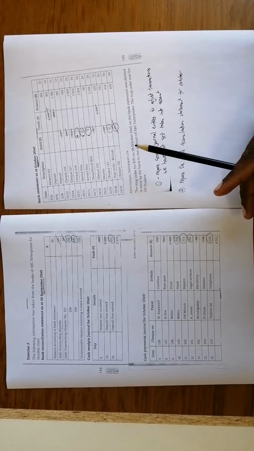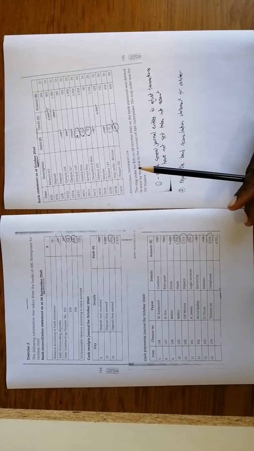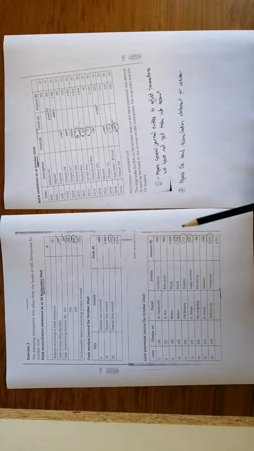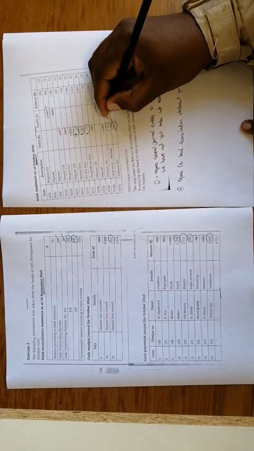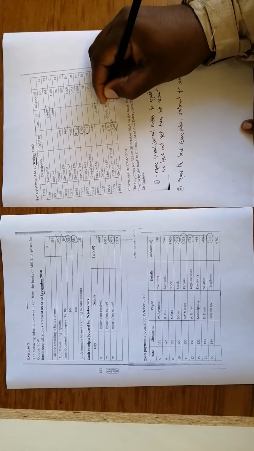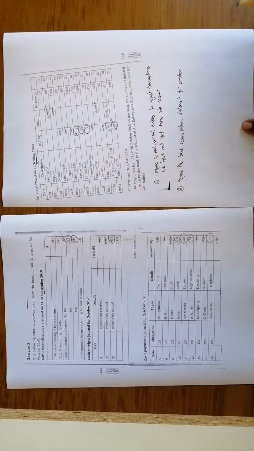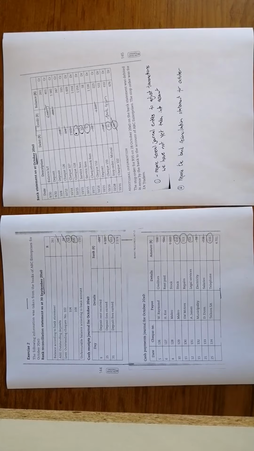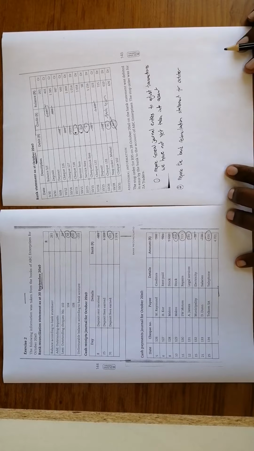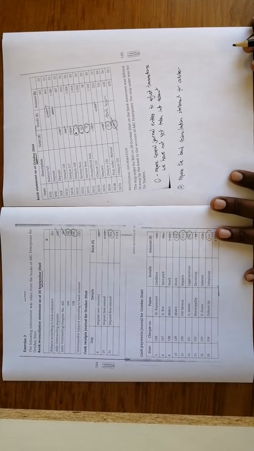So we said, remember, if the error was made by the bank, then I don't do anything about it. The bank needs to sort it out. So this must go to my bank reconciliation statement because the bank made an error. All right, so we can do our adjustments now. So the first item, as we said, is to prepare the adjusting entries for this.